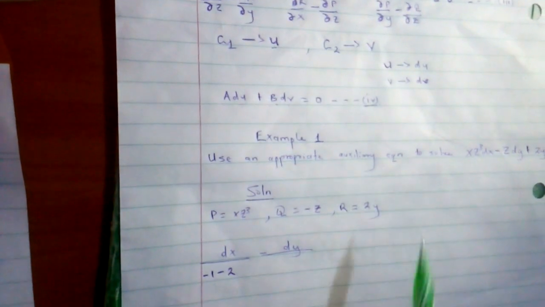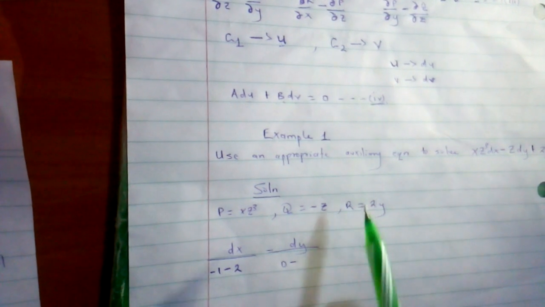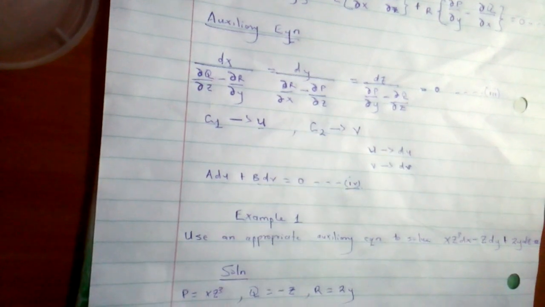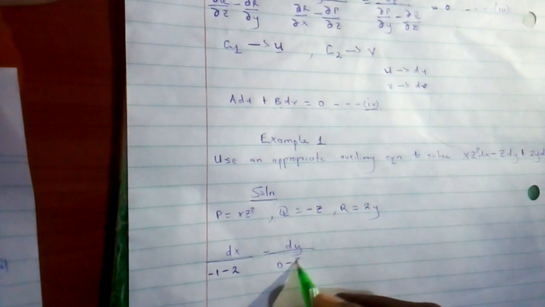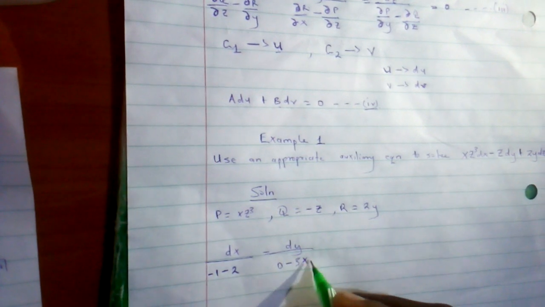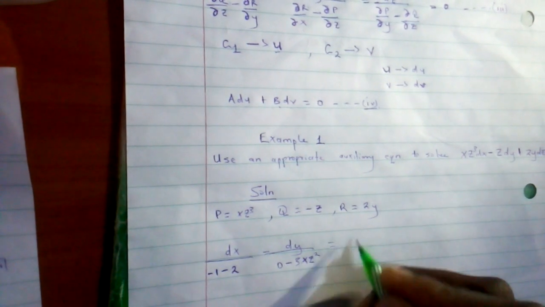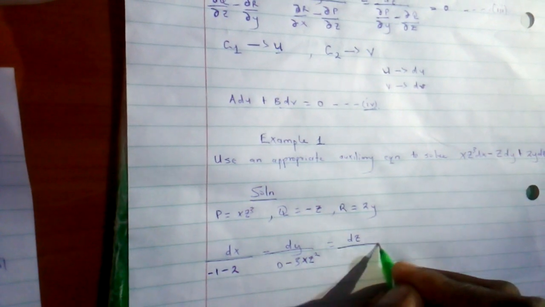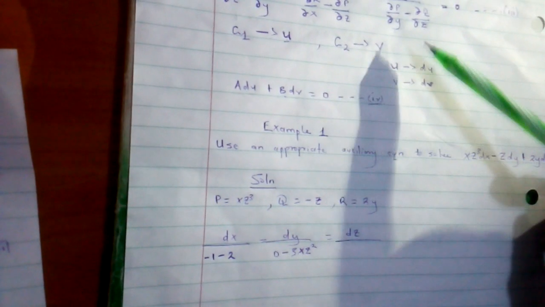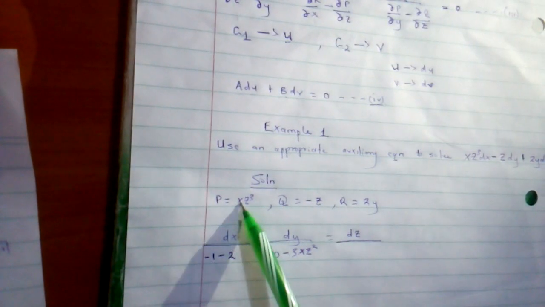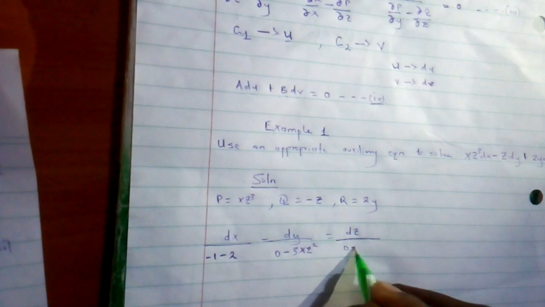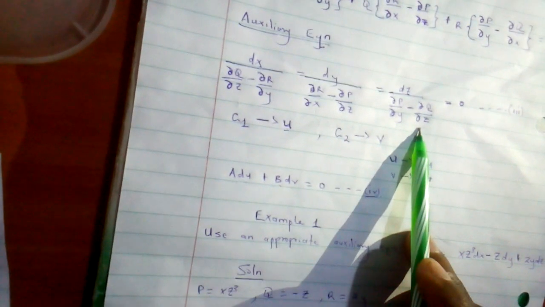Partial r with respect to x, that is 0, minus partial p with respect to z. Partial p with respect to z, we get 3xz squared, is equal to dz all over partial p with respect to y. That is, partial p with respect to y, you get 0, minus partial q with respect to z.